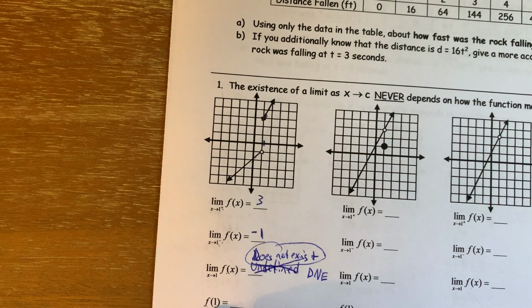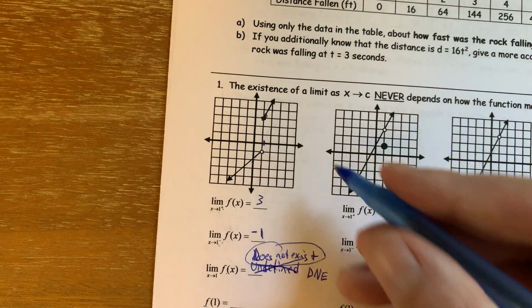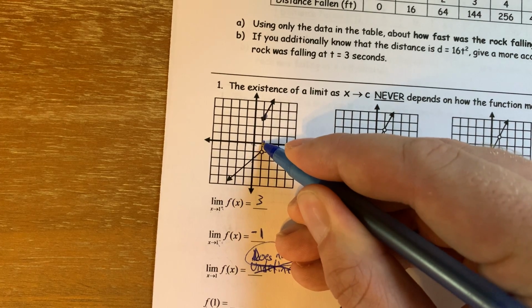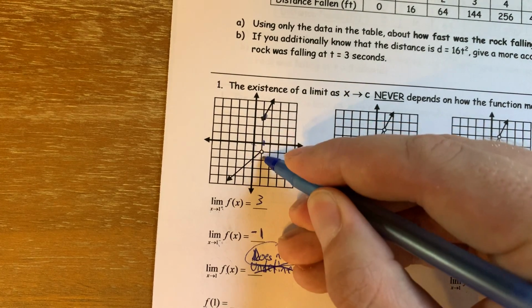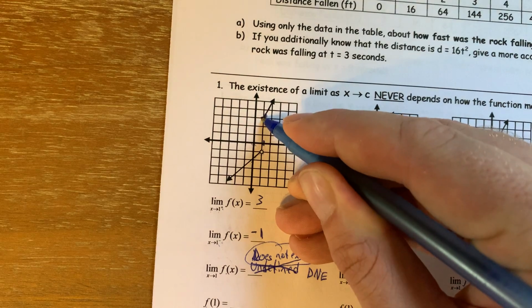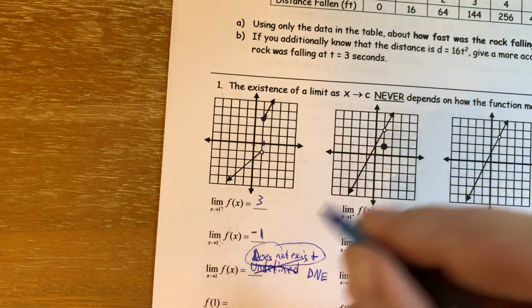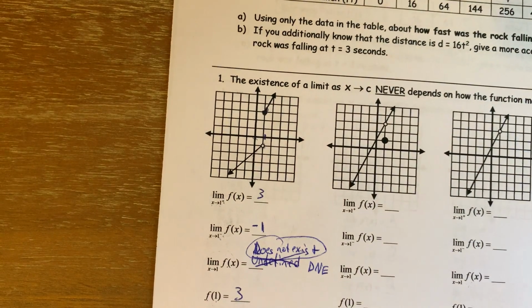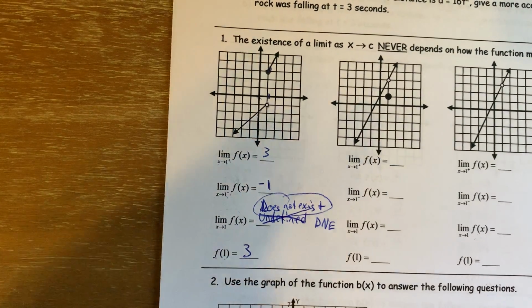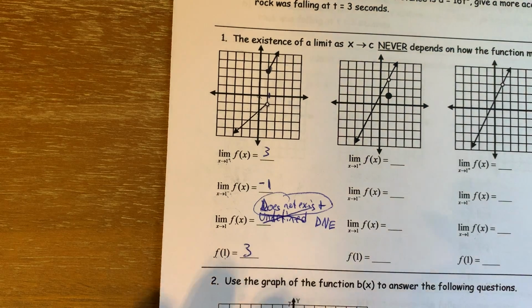Finally, f of 1 means when x is exactly 1, what is the y value? And when x is exactly 1, for a function, there will only be one output. You'll notice that there's a blank circle here and a filled-in circle here. This is the y value when x equals 1, and this is not the y value. So the y value when x equals 1 is 3, and that's what we mean by f of 1.